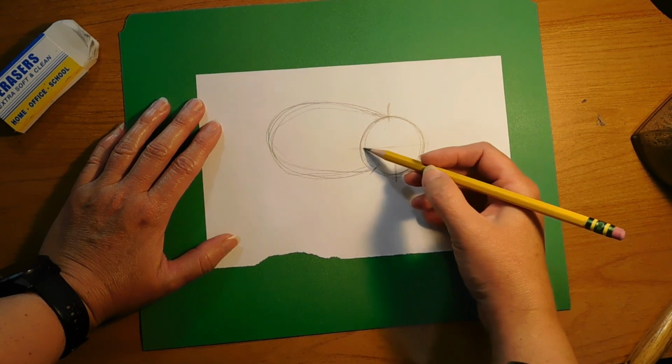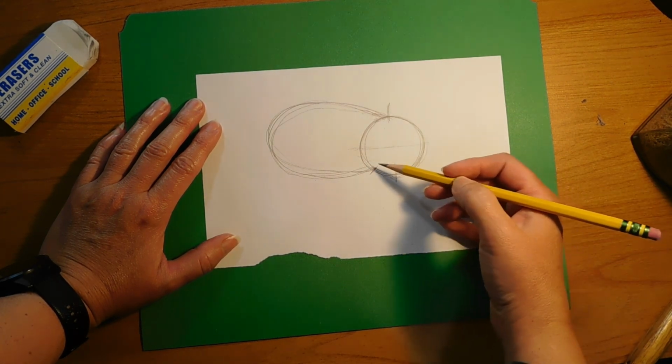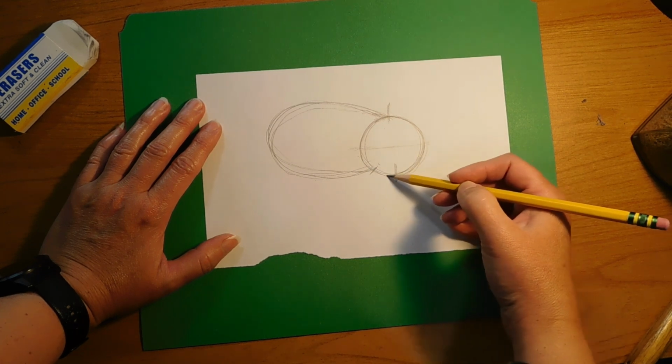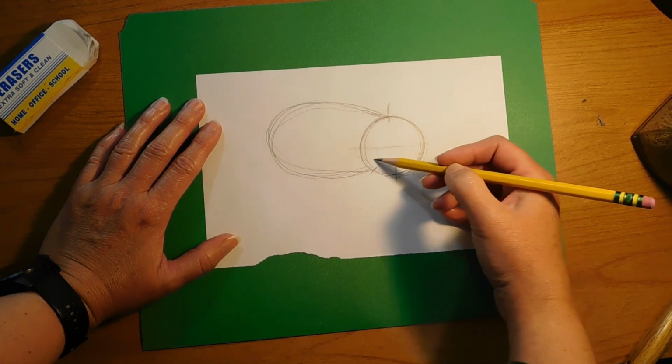So I have these guiding lines which help me because now I can divide this space to find its mouth.